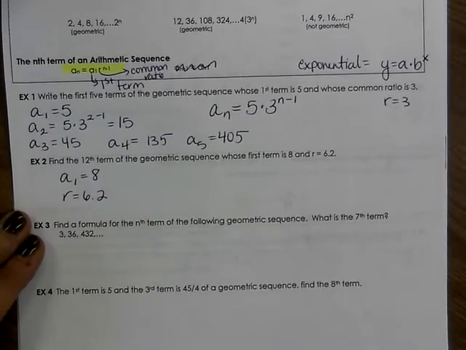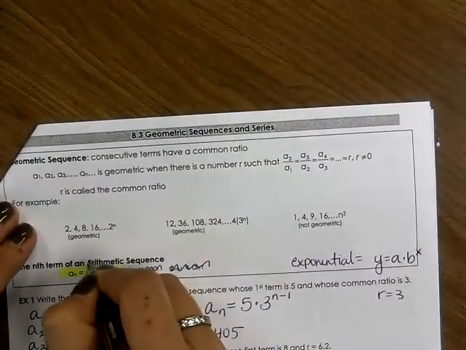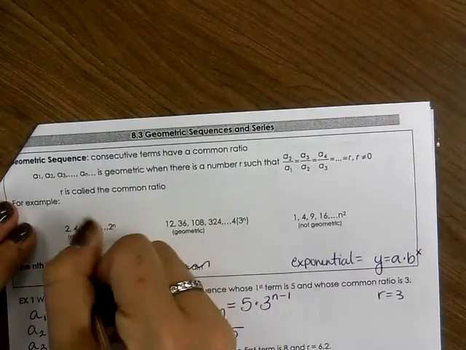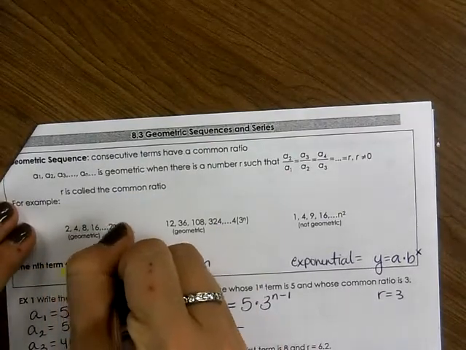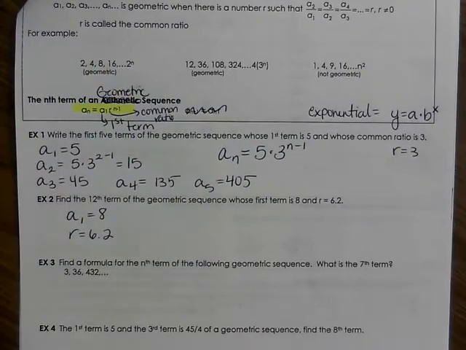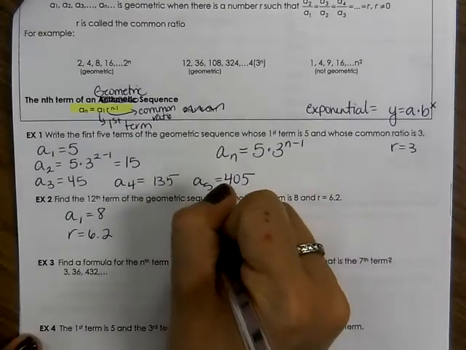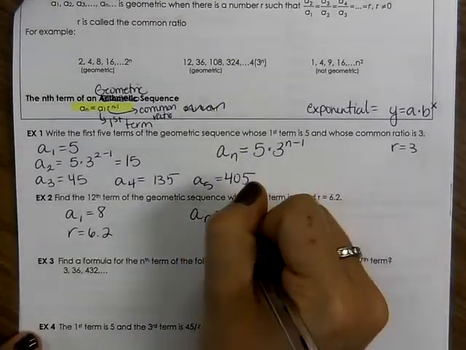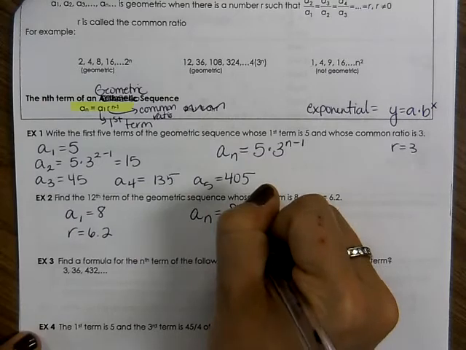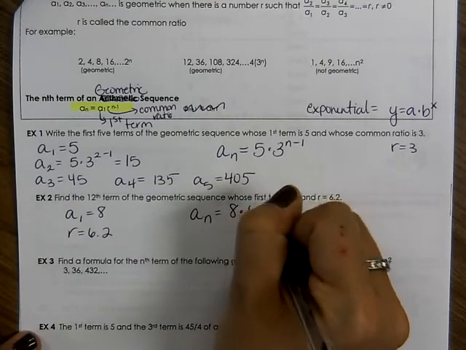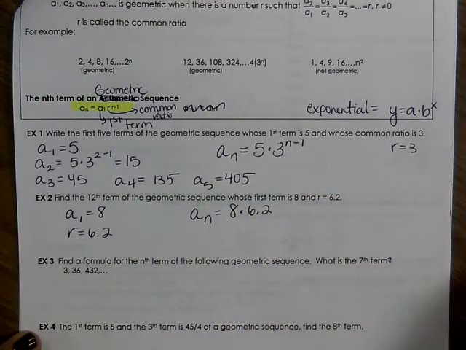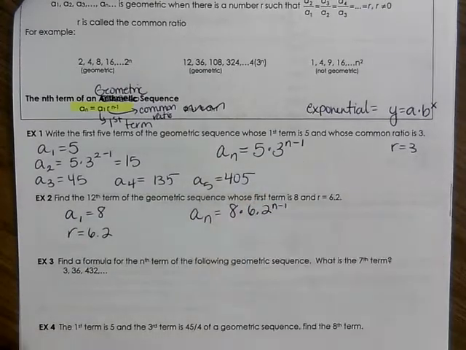You know what I just noticed? This is arithmetic right here, and it's not. This is geometric. Okay, so the nth term is a sub n equals that first term 8 times the common ratio 6.2, which is our r value, raised to the n minus 1 power.